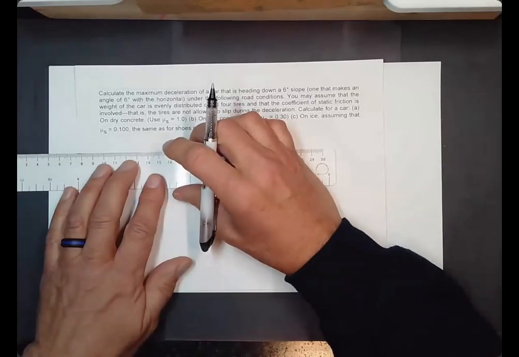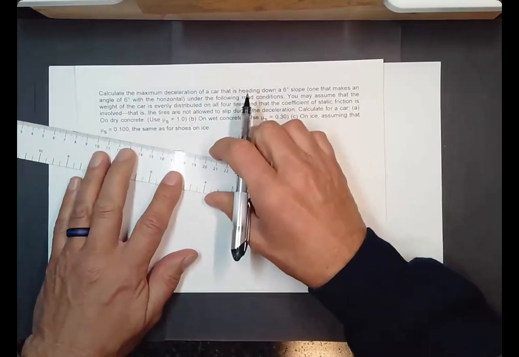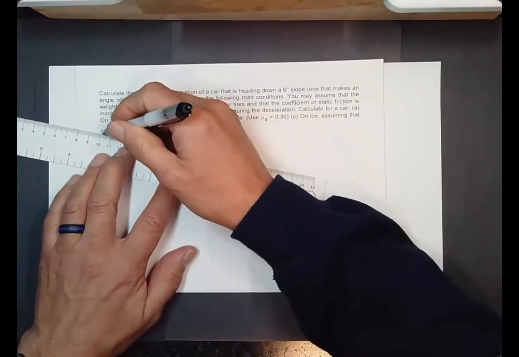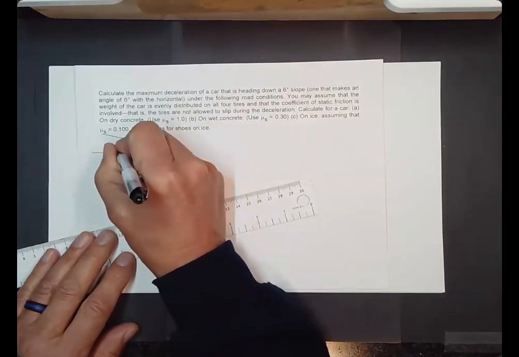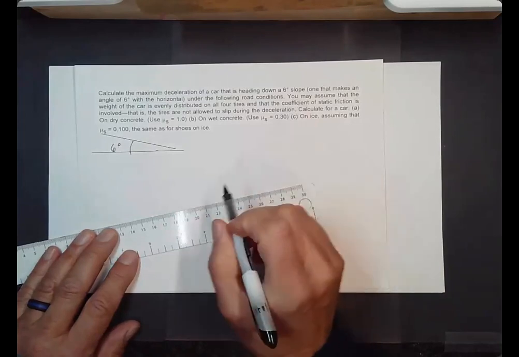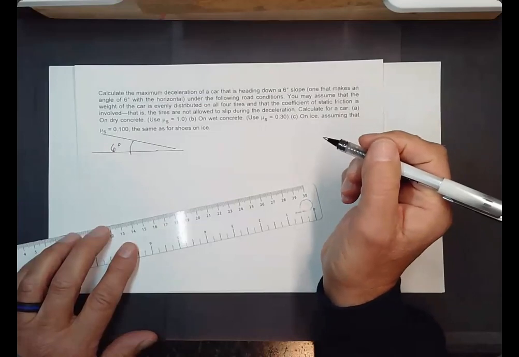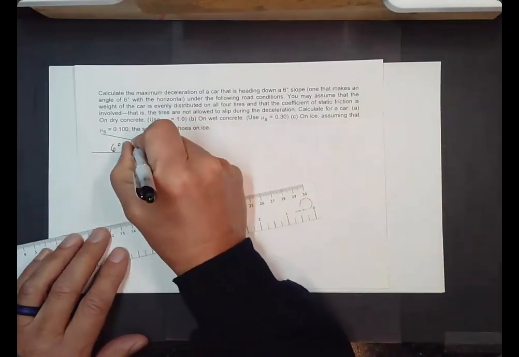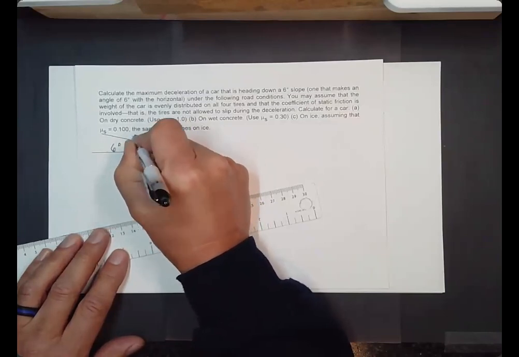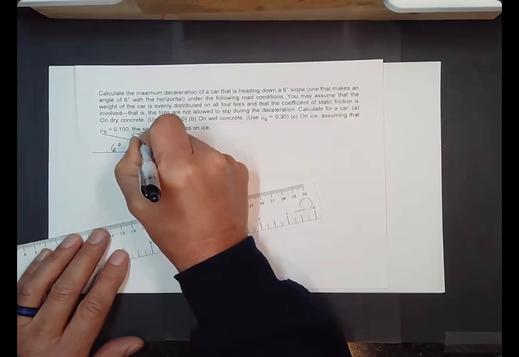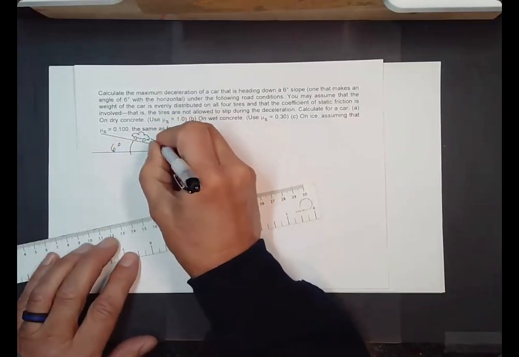So just a quick sketch here, a simple one. If this is a horizontal line, this road is making a 6-degree angle with the horizontal, and it just says one significant figure here. I would have made that a little better. So anyway, there's just a car driving down this thing and trying to stop. So that's the deal. And the car's going that way.